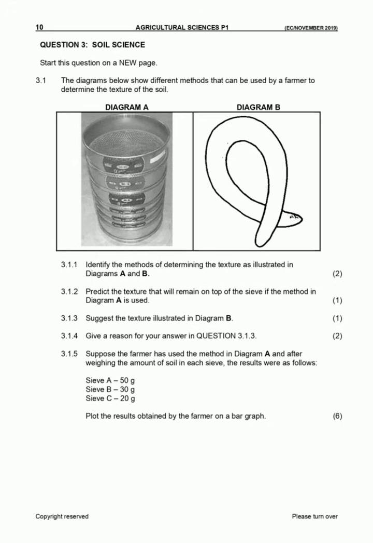But now, the question that I think is more interesting to me is 3.1.5, because now you are plotting a diagram there.